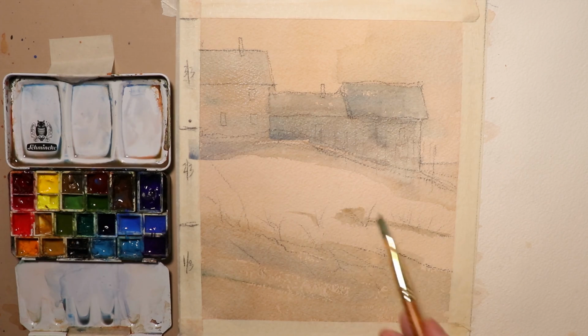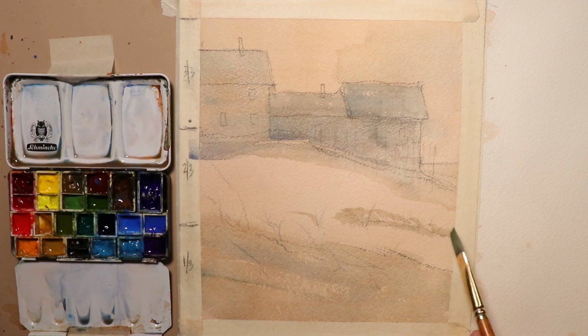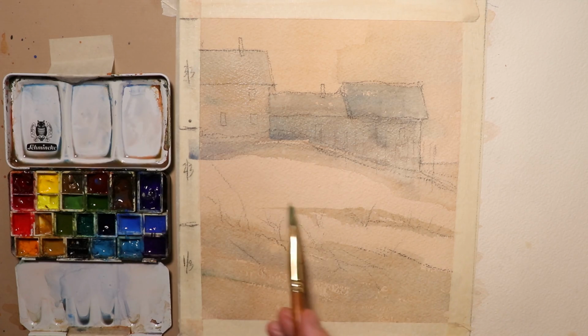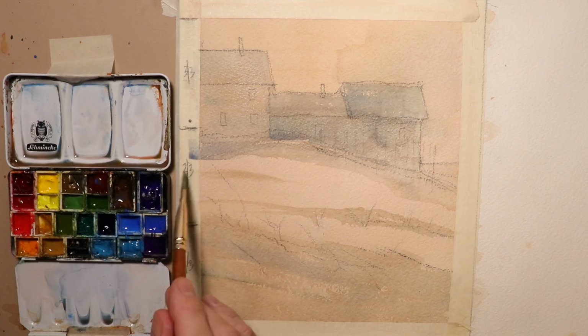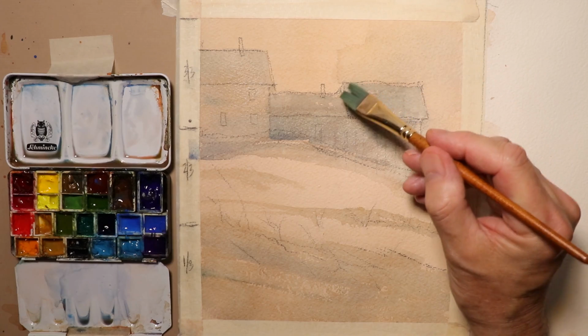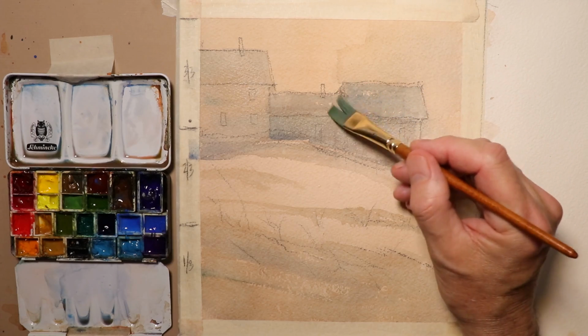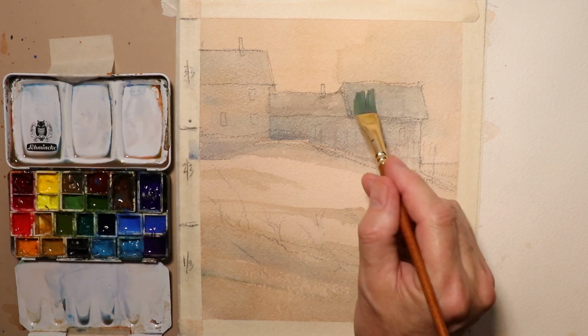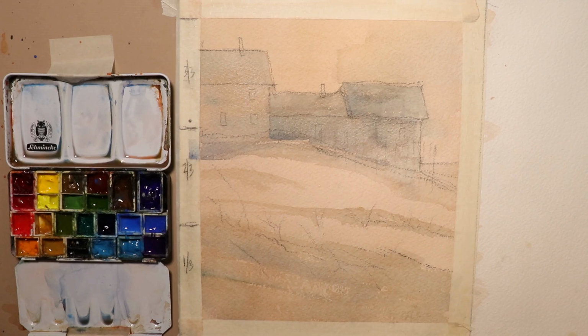I'll just do a little bit of like this. Like that. Okay, that looks really good. I think we're going to find that doing that second glazing is really going to be helpful.